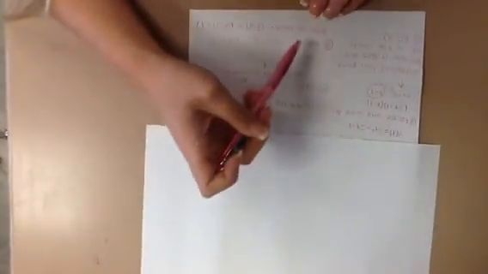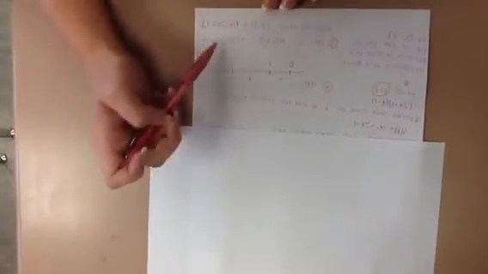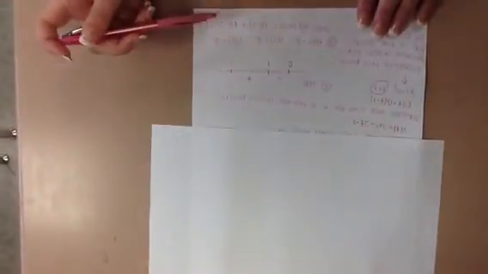To find the total distance, you're going to find the distance between the first 2 points, which is 3 minus 2, is 1. Then you add that to the distance between the other 2 points, which is 18 minus 2, equals 16. So 1 plus 16 equals 17, and that is your total distance.